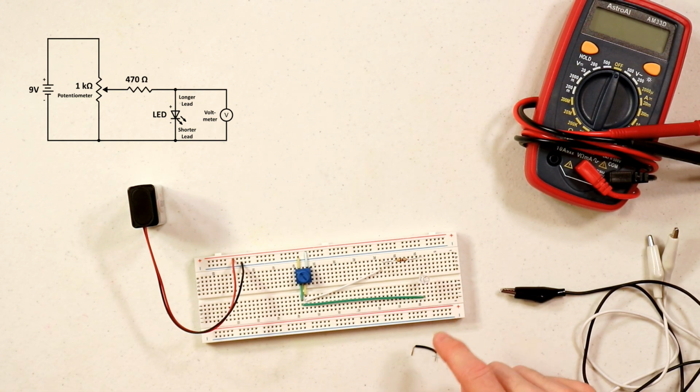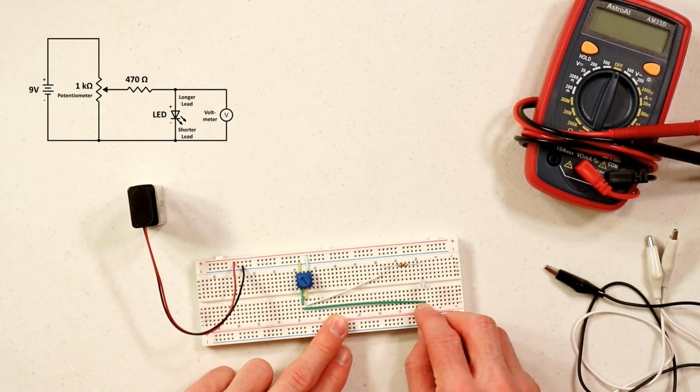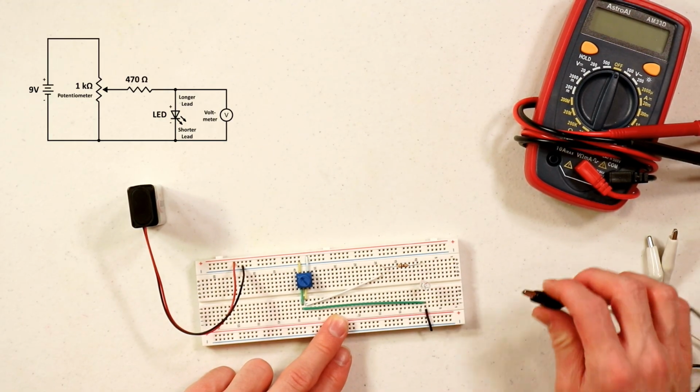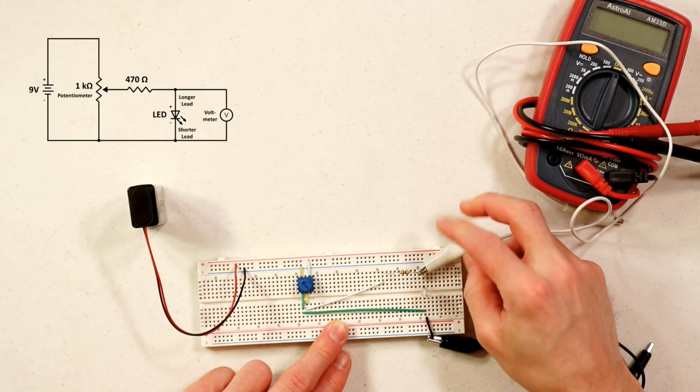voltage, and we're going to do that using an extra jumper wire and some alligator clip wires. So place the jumper wire in the same row as the negative LED lead, and then you can connect an alligator clip to that. Then take another alligator clip and connect it up here to the resistor.